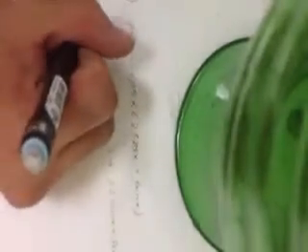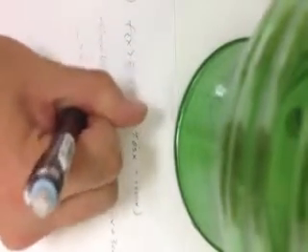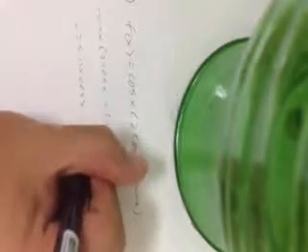And with that, we would get negative 2 sine x cosine x minus 3 sine squared x minus 2 sine x cosine x plus 3 cosine squared x.